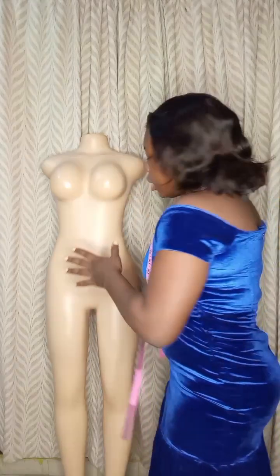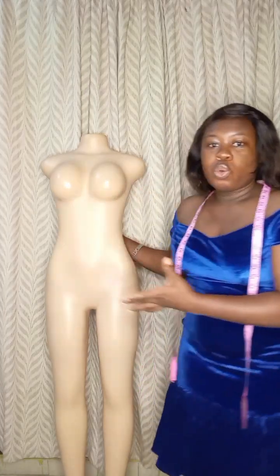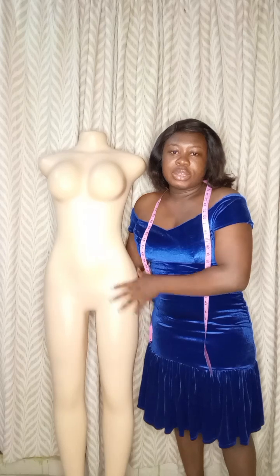Hello and welcome to the first lesson. Our first lesson is taking measurements. We're going to be using this mannequin to take our measurements for the skirts.